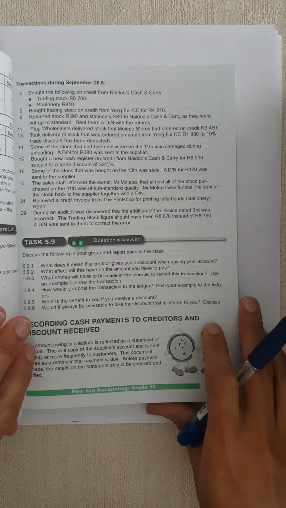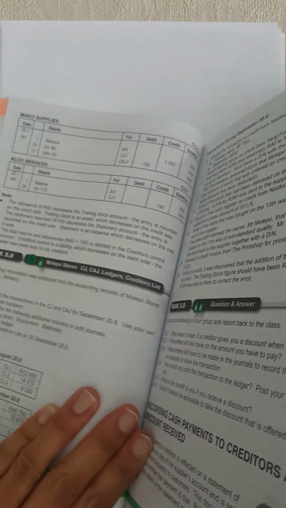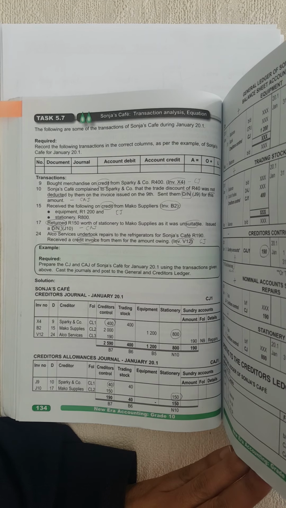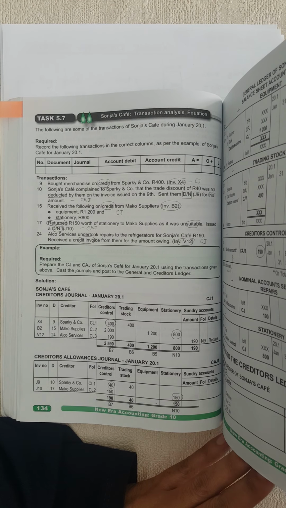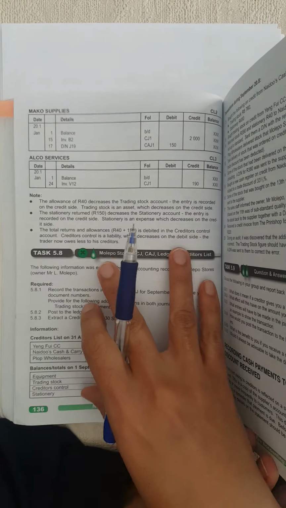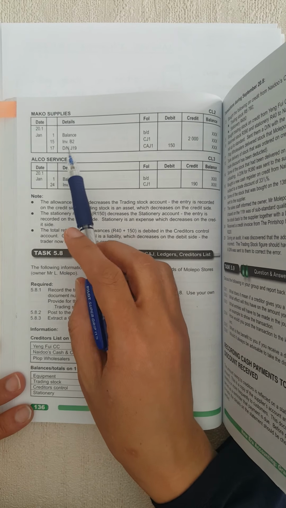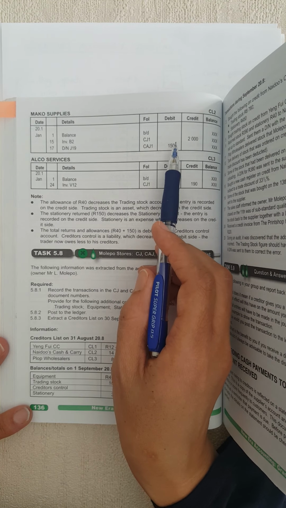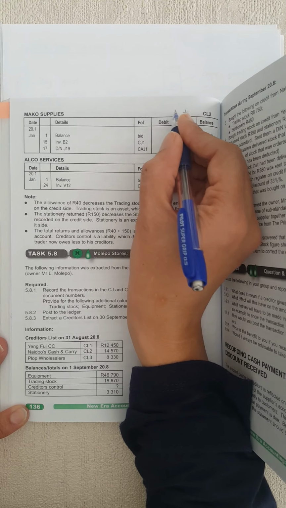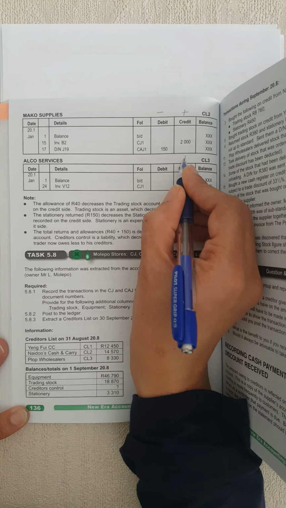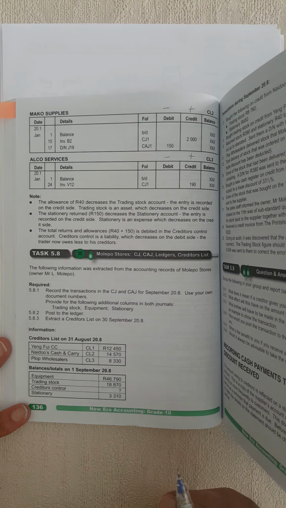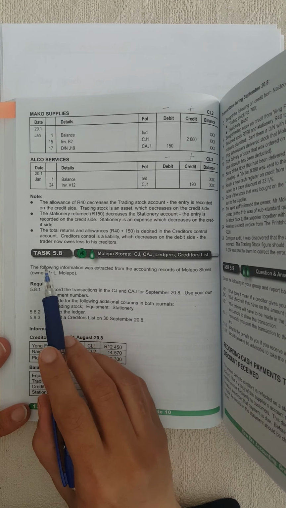I'm not going through all the creditors ledgers. It's the same, and the examples are there. You can read through this entire example. It's very nice. It's task 5.7, where they have done the Creditors Journal, the Creditors Allowance Journal, the general ledger, and the Creditors Ledger for you. You'll see Macro Supplies. Read through it and see what we have credited and what we have debited. Remember that it gets a plus here and a minus there, and you can just read through all that. I've gone through everything.